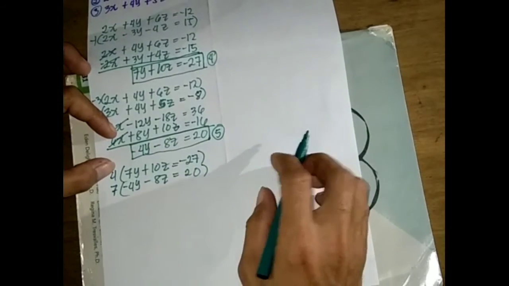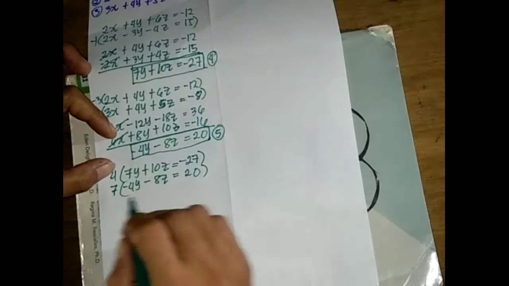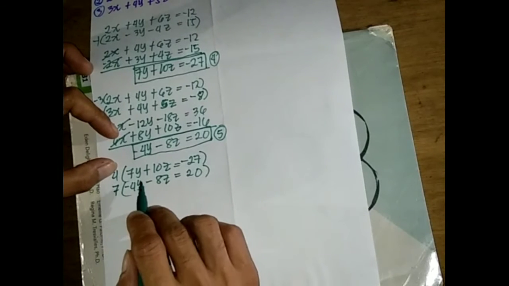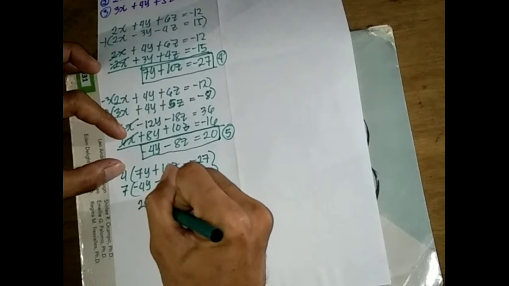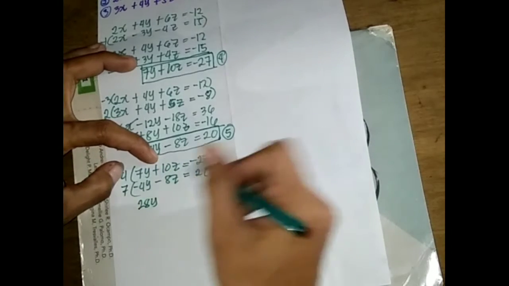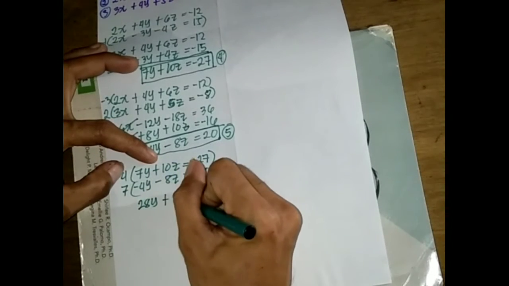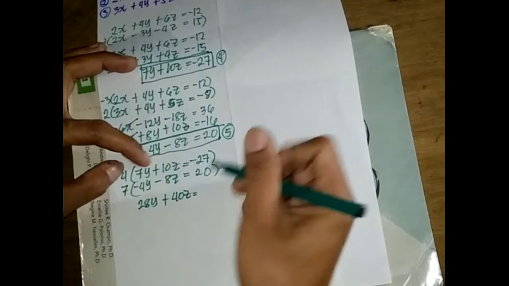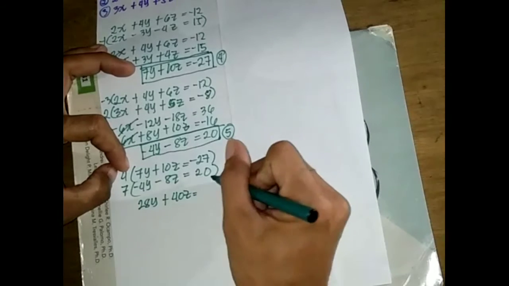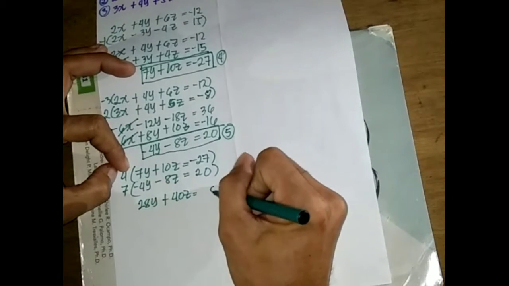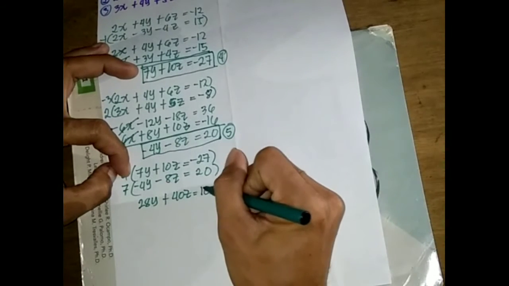So, distribute 4 to our fourth equation. 4 times 7y is equal to 28y. 4 times 10z is equal to positive 40z. 4 times negative 27 is equal to negative 108.